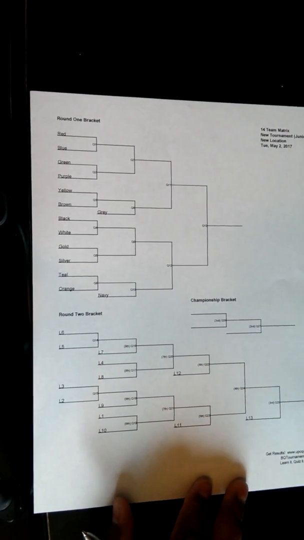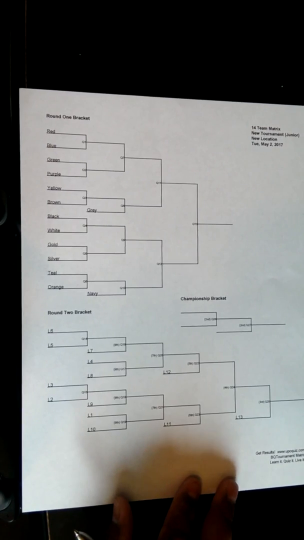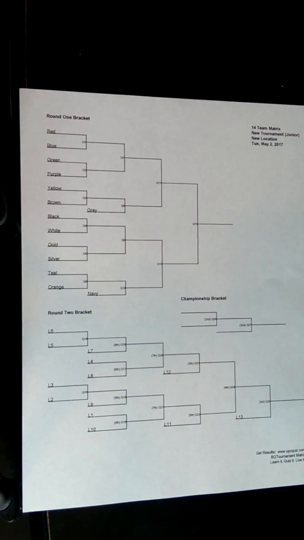Today we are going to be going over a Bible quizzing matrix, and for the sake of this matrix, this is a mock matrix. This has 14 teams, and this is the typical matrix you will see in a UPC Bible quizzing tournament.